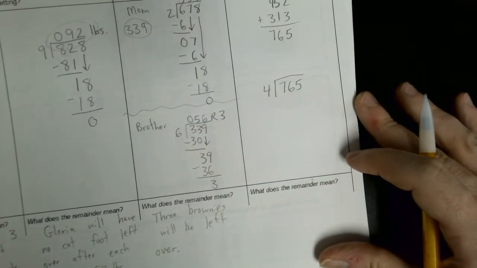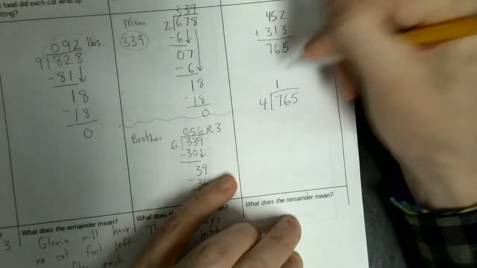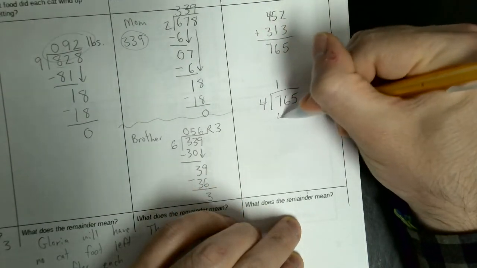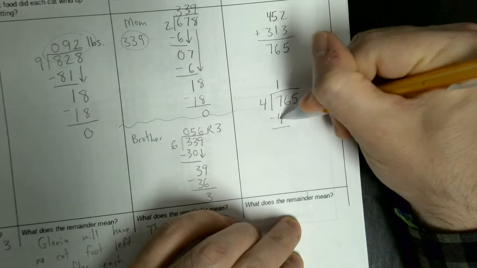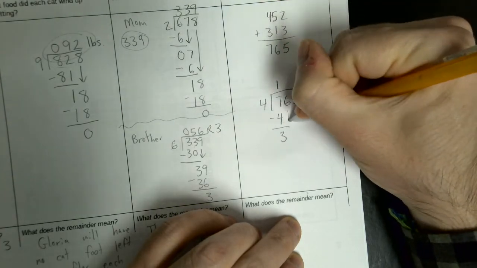Whoop, make sure it's on the page. All right. So let's divide. 4 goes into 7 once. 1 times 4 is 4. 7 minus 4 is 3. Bring down the 6.